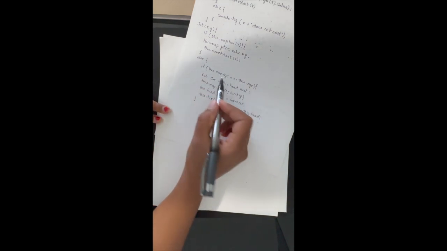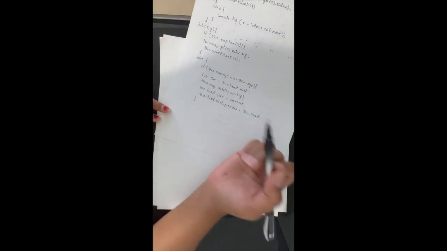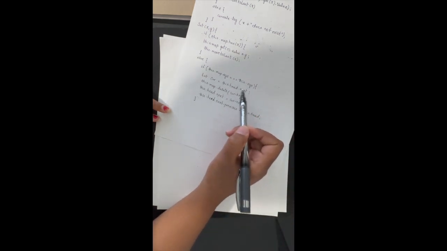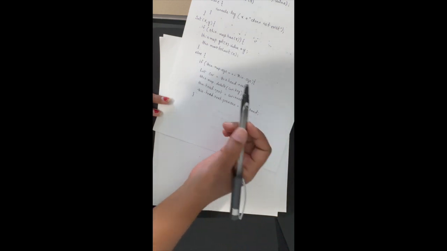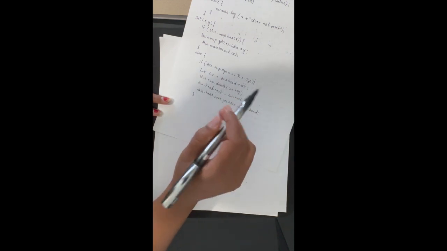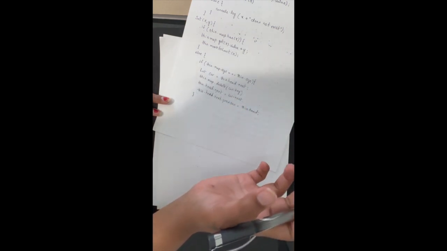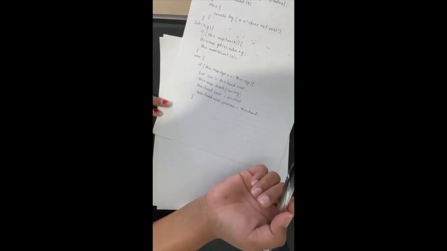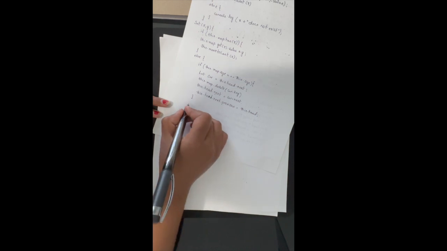So let's say the map size has not yet reached the size, or even if it has reached the size, we just remove the first element. Then now we need to add the new node at the end of the linked list. For that we need to create a new node first.